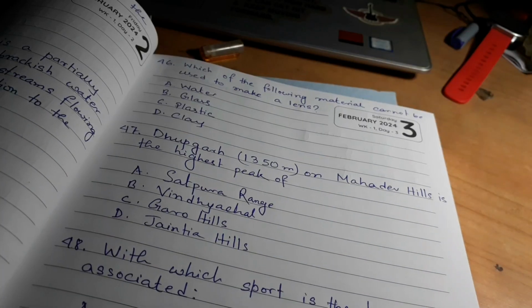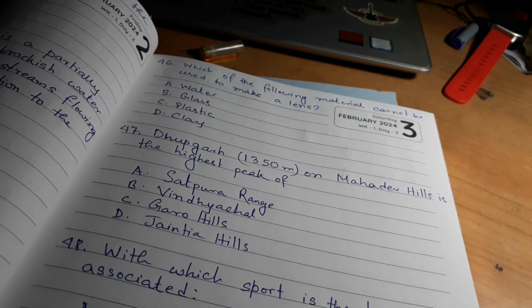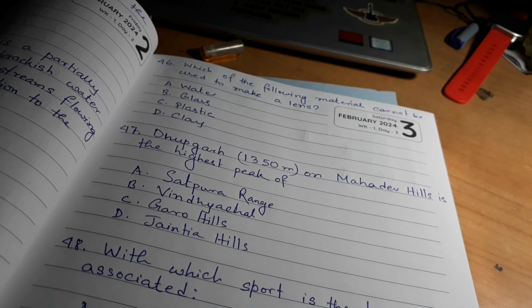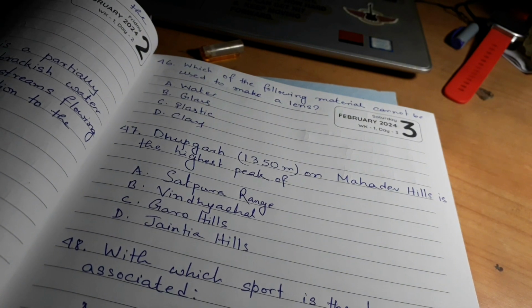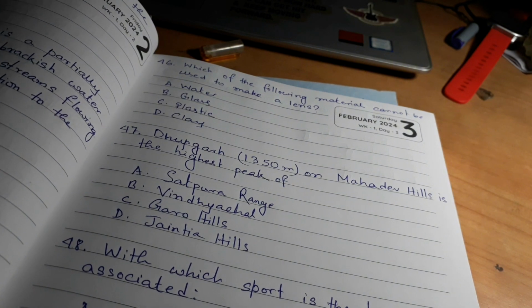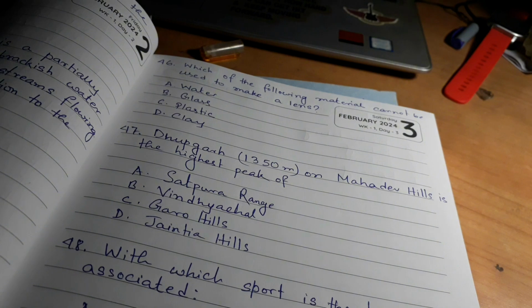Okay. Next question. Dhupgarh, 1350 meter on Mahadeo Hill, is the highest peak of A. Satpura Range, B. Vindhyachal, C. Garo Hills, D. Jaintia Hills. The answer is Satpura Hills. Parts of the Satpura have been folded and block-faulted.